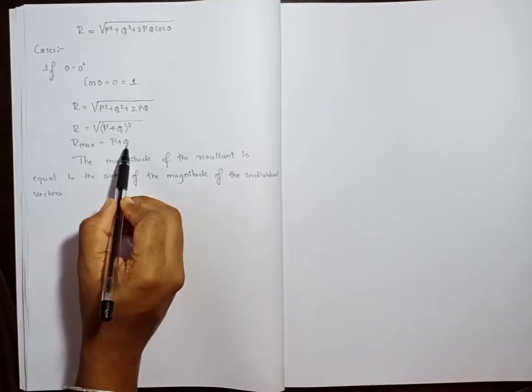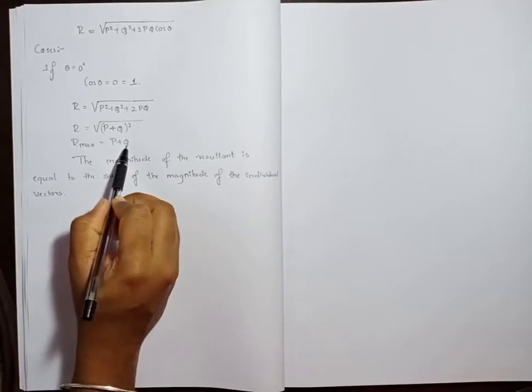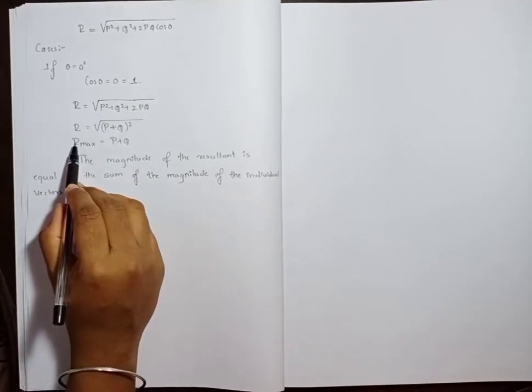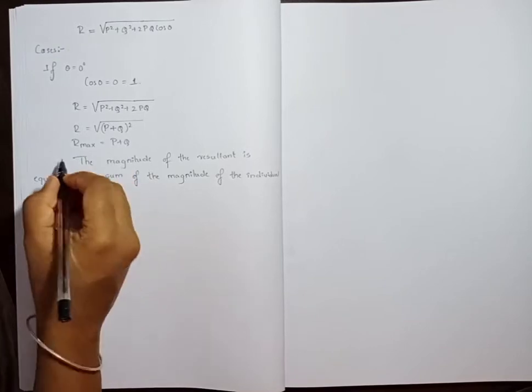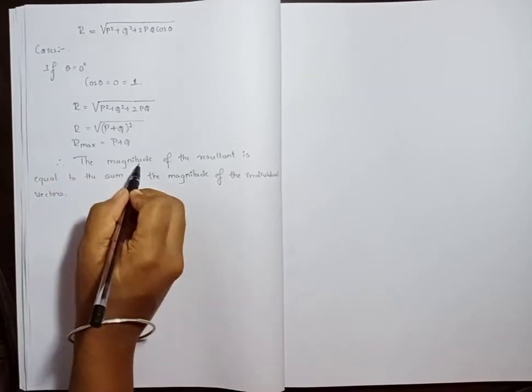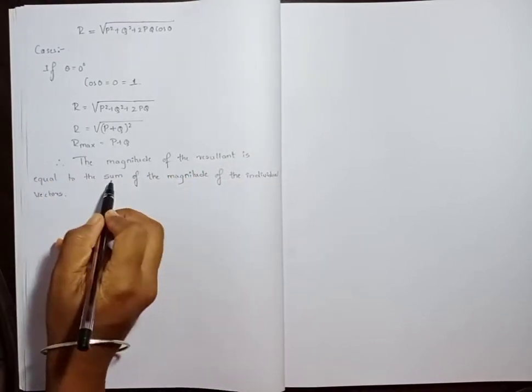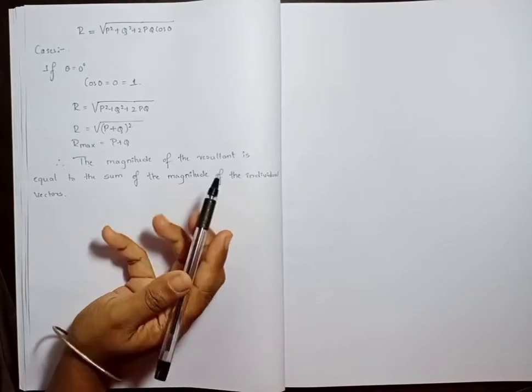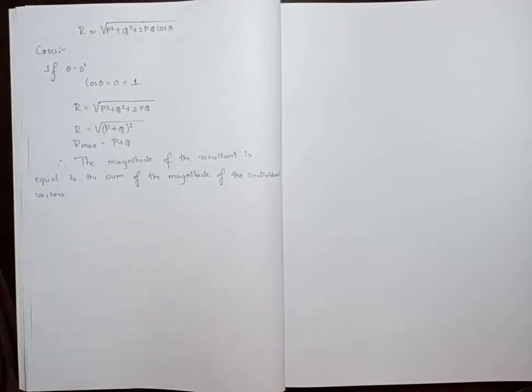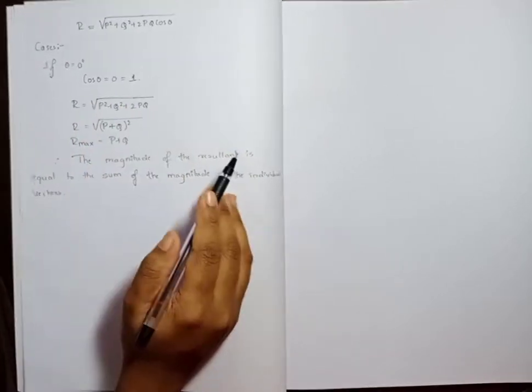P and Q are the individual vectors, as you have seen while deriving, and R is the resultant. So the magnitude of the resultant is equal to the sum of the magnitudes of the individual vectors. This is the first case.